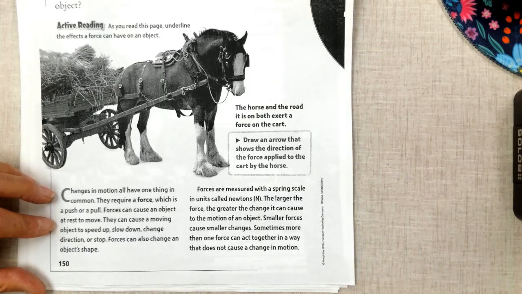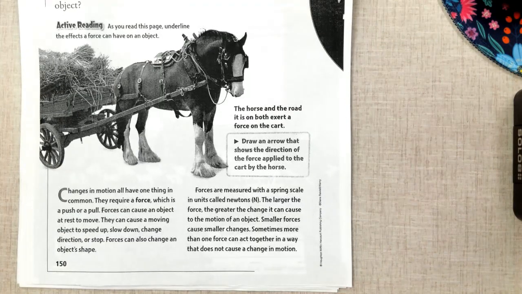Changes in motion all have one thing in common. They require a force, which is a push or pull. Forces can cause an object at rest to move. They can cause a moving object to speed up, slow down, change direction, or stop. Forces can also change an object's shape. Forces are measured with a spring scale in units called newtons.